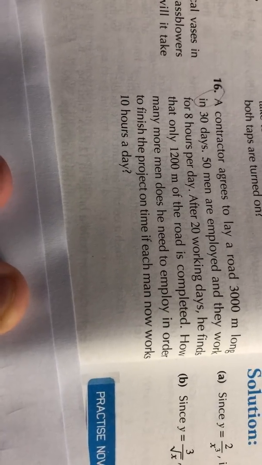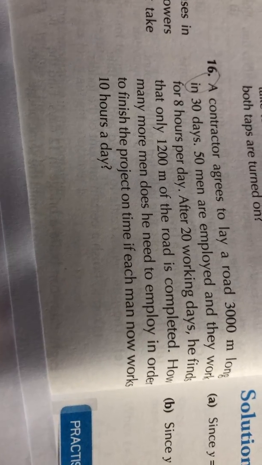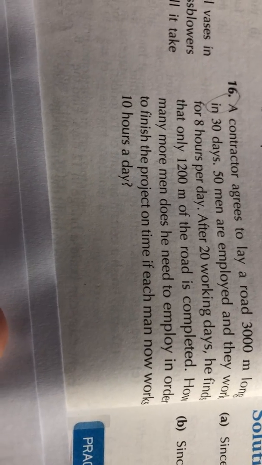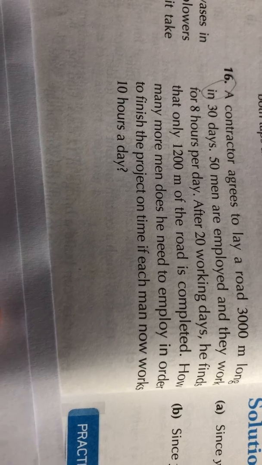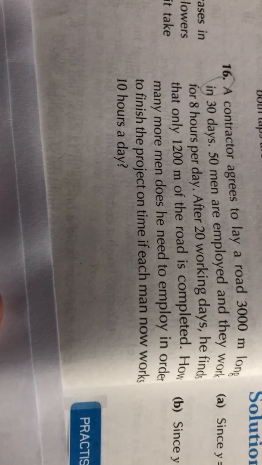Okay, let us now do an advanced question on proportion, number of workers and all that, rate. It's on rate from your textbook, page 29.